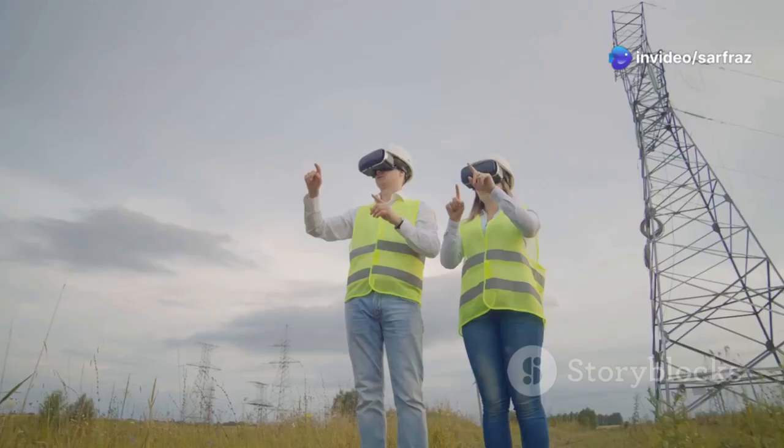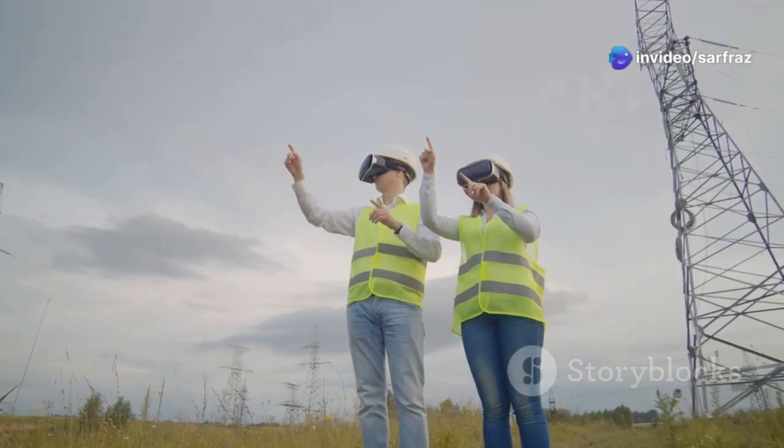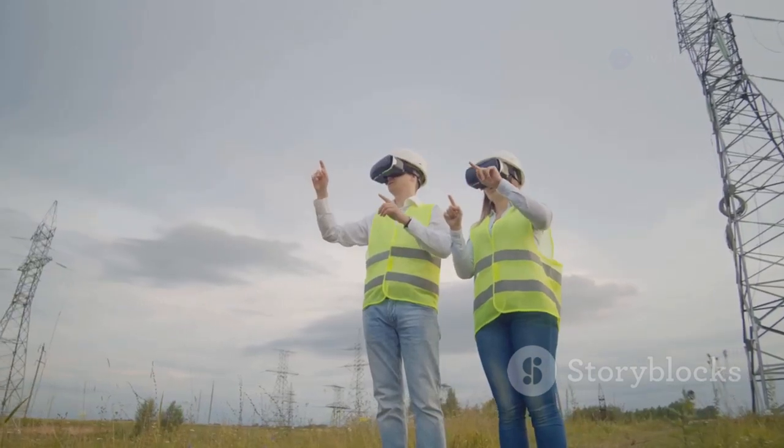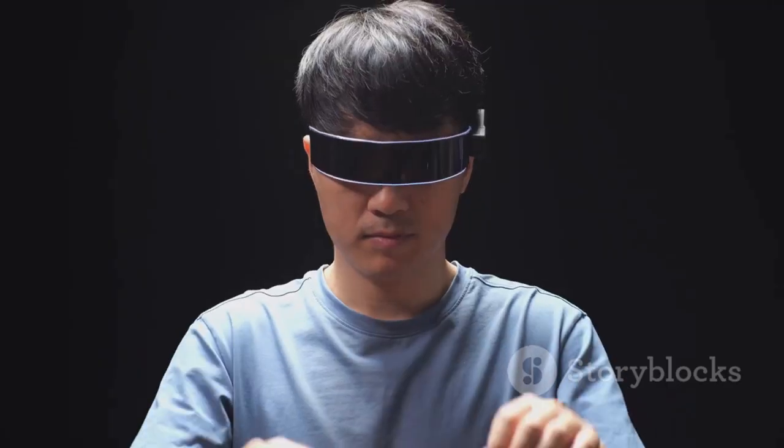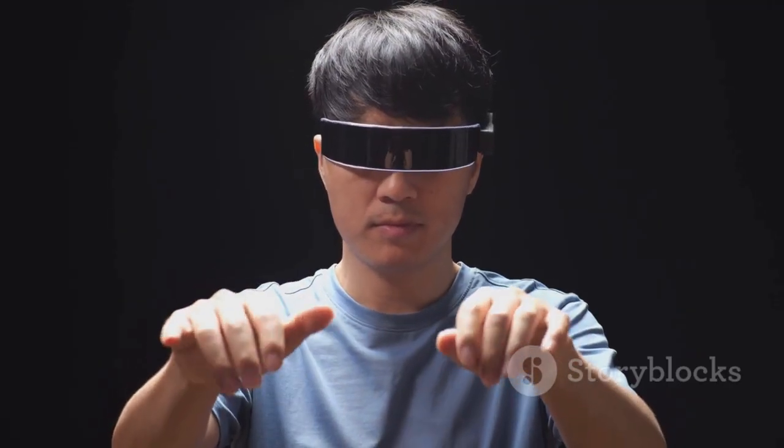And that's it. You now know how to create augmented reality experiences using ARKit and ARCore. I hope you found this tutorial helpful and informative.